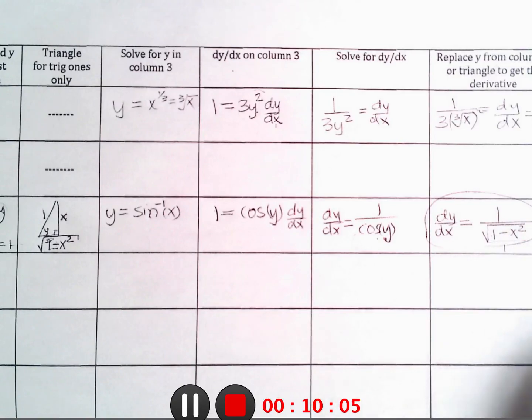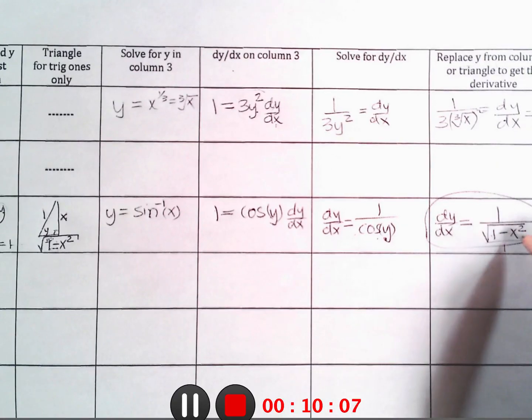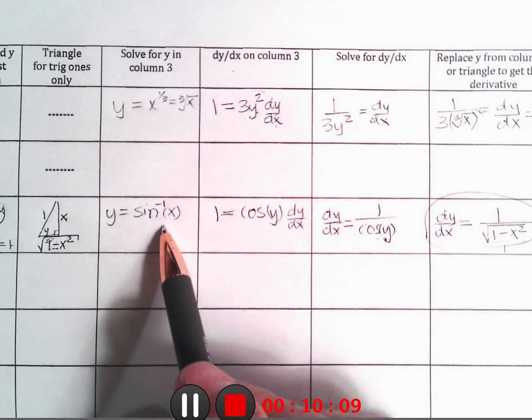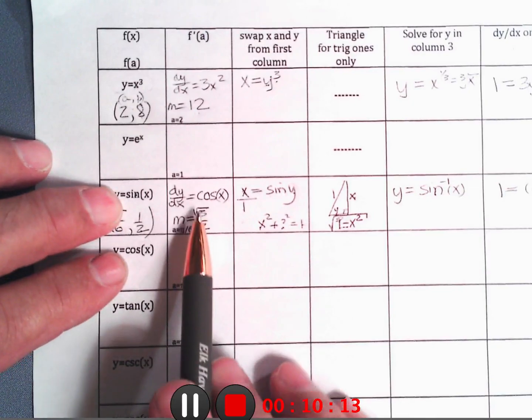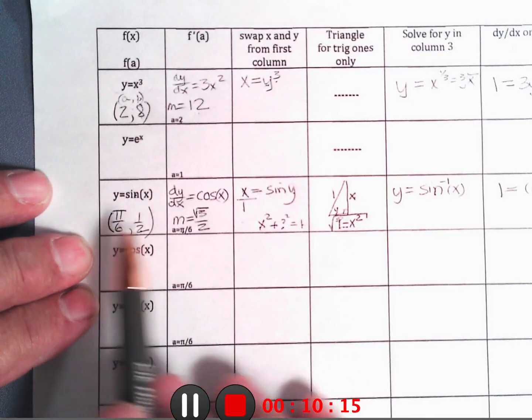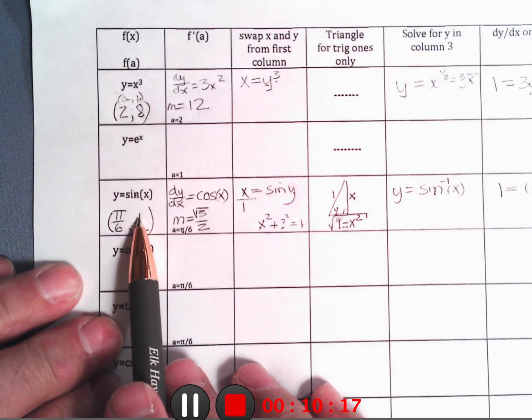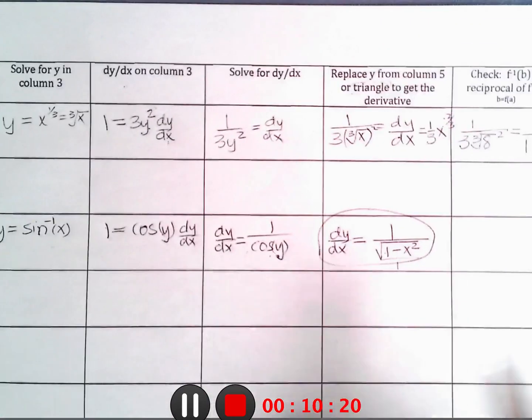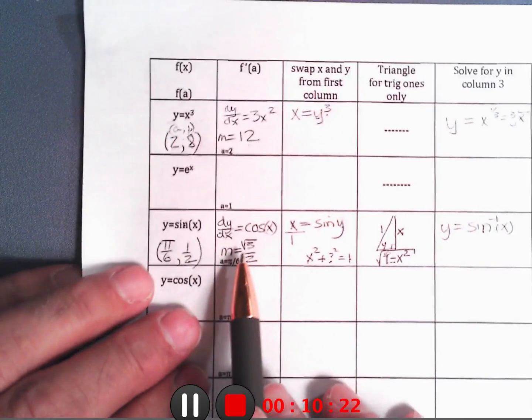And this will give us the slope of the arc sine. And it should be the reciprocal of the slope of the sine at pi over 6 if we do it at 1/2. So the slope at pi over 6 was square root of 3 over 2.